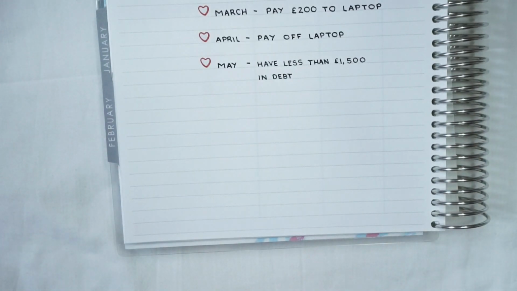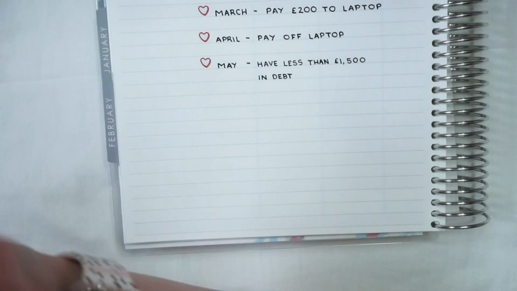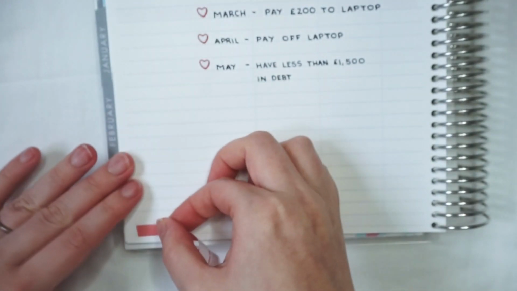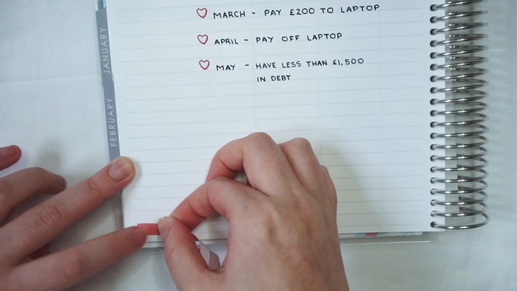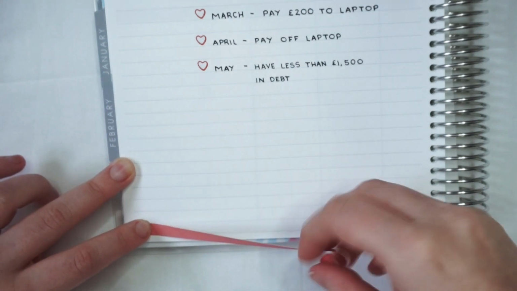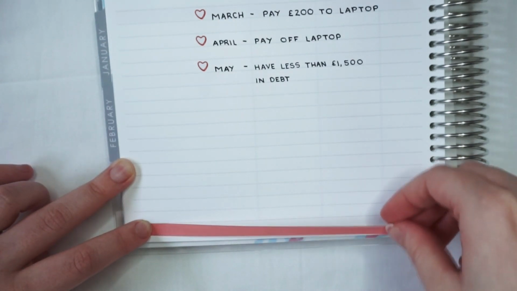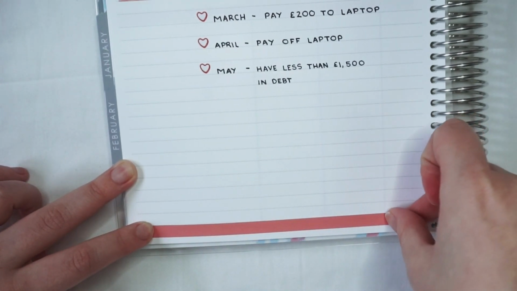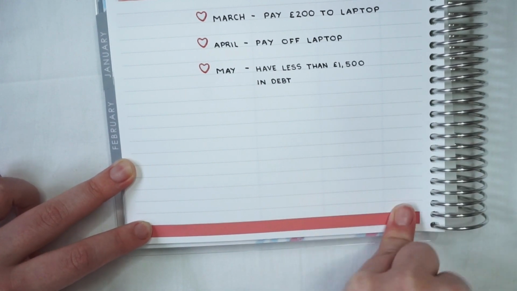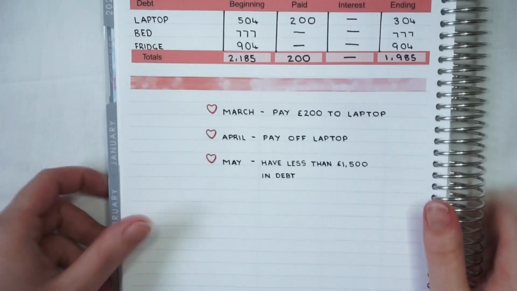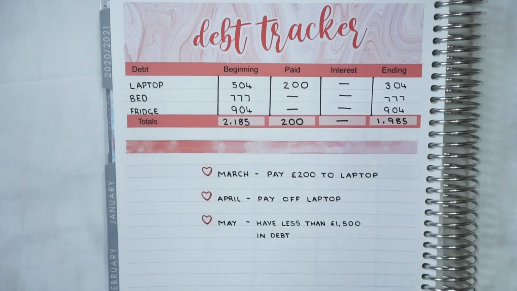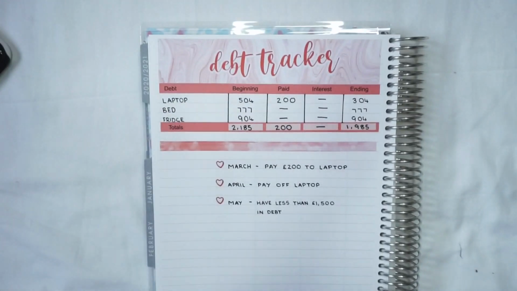So the last thing I'm going to do is just put some washi at the bottom to close it off. And I actually have more washi than what I thought I would have left over. I have 2 of the plain thin strips like this one. So you're definitely able to get quite a lot in this kit, but that's how our debt tracker looks.